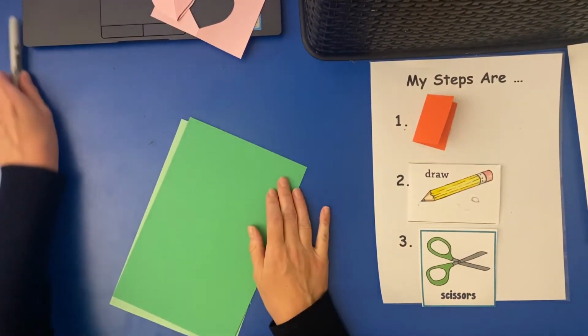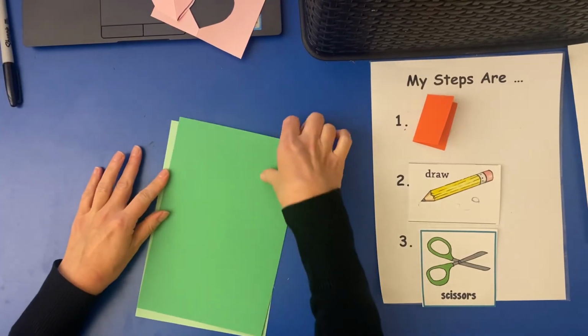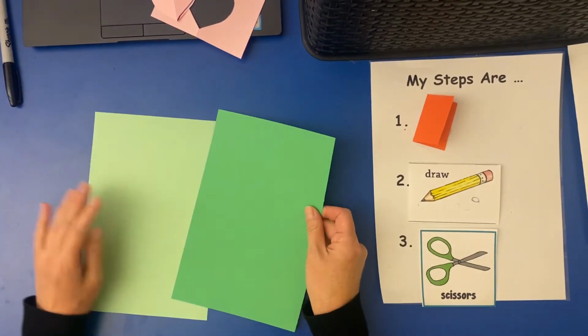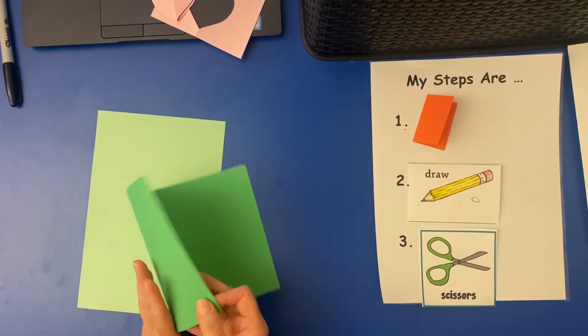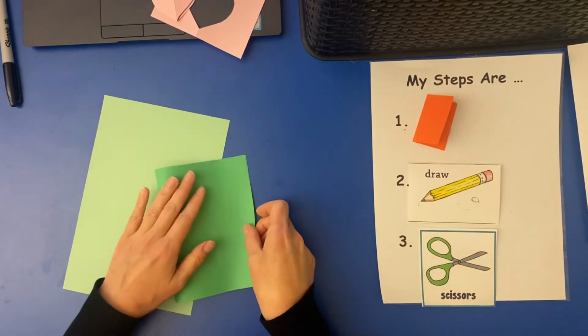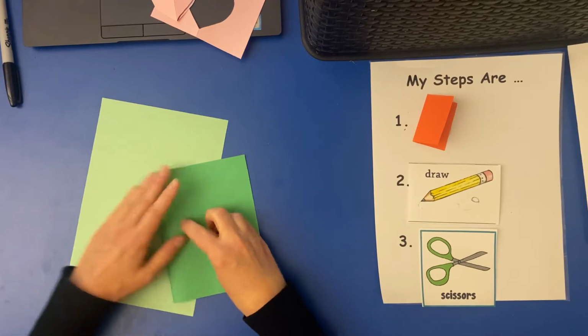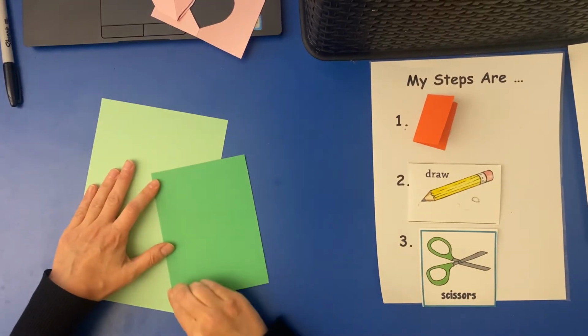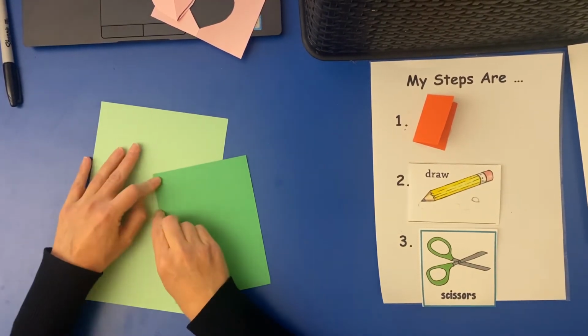On your table, there'll be some pieces of different shades of green paper. You're going to start out by folding them in half. Step 1. Now, on the back board, the whiteboard, I have all of these steps drawn out for you, step by step.